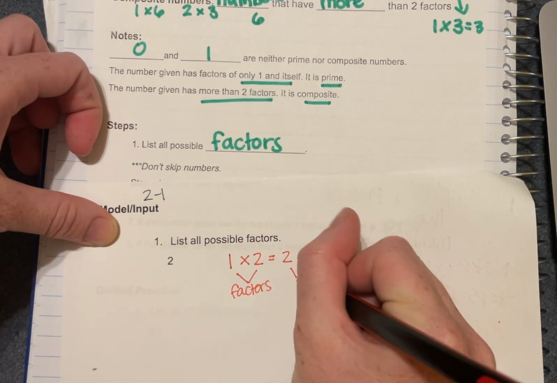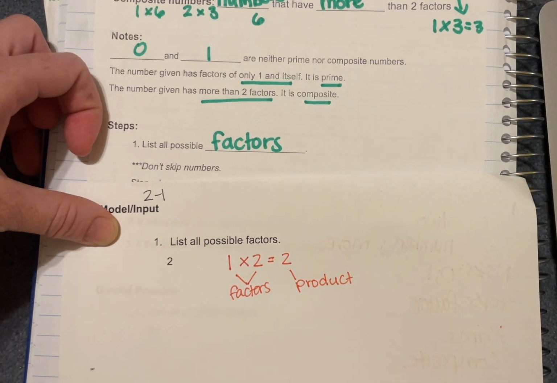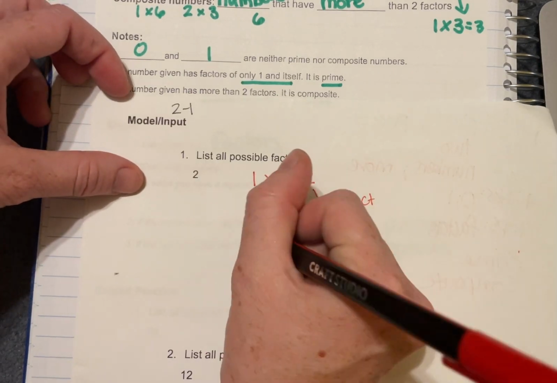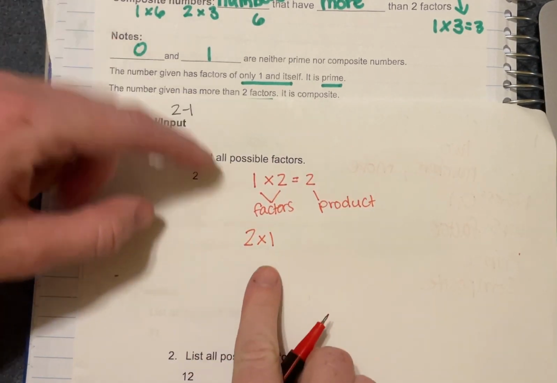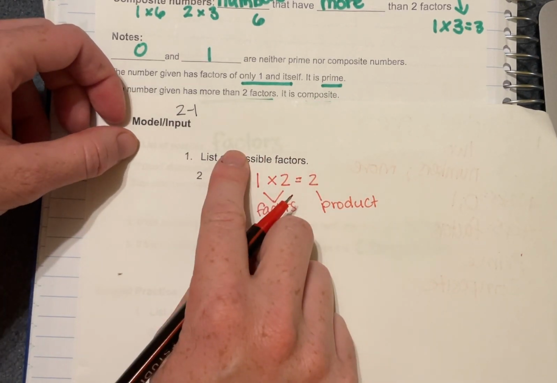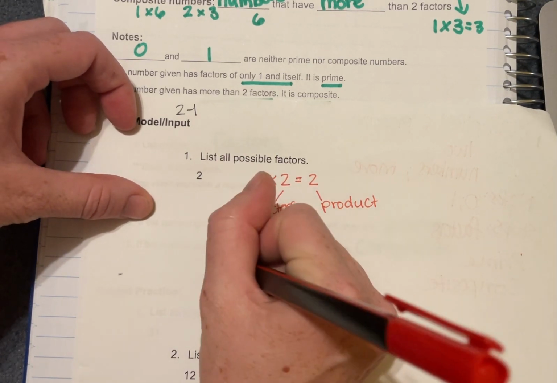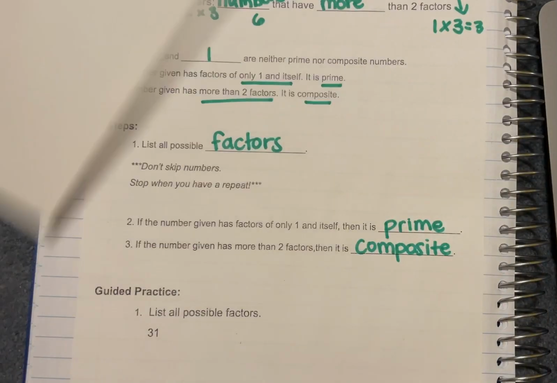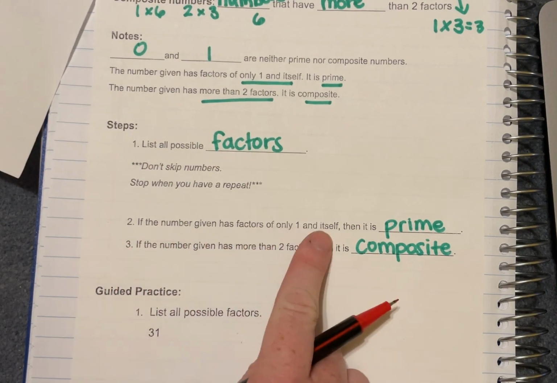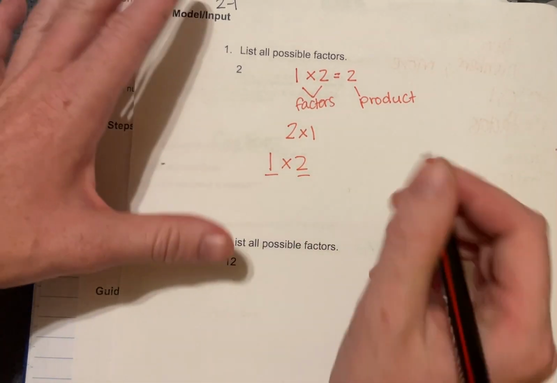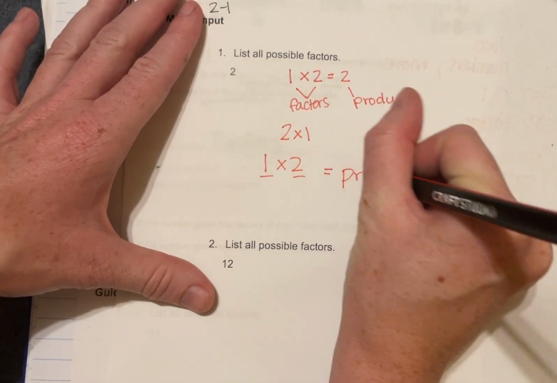So I don't have to list the product. All I have to list are the factors. And then I'm going to stop when I have a repeat. My next number would be 2 times 1, but I'm going to stop because that's a repeat. They're the same factors. So all the possible factors are 1 and 2. If the number given only has 1 and itself, then it's prime. I have 1 and itself, 2. So that means that this is a prime number.